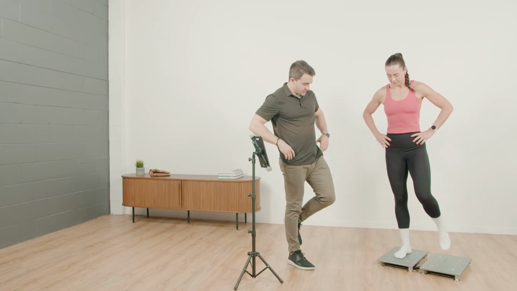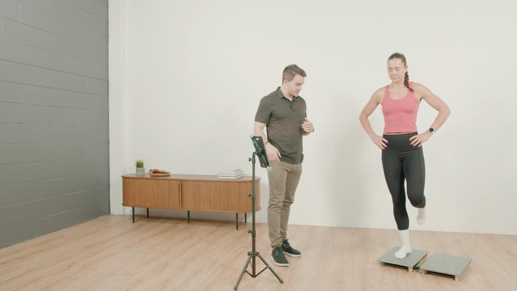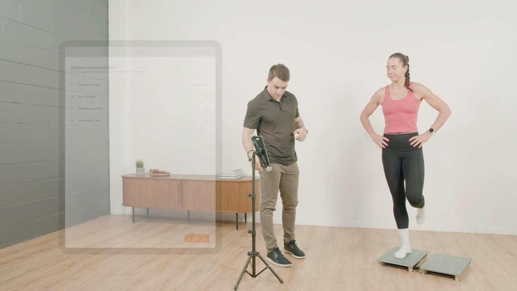hands on the hips. And then from here, what I want you to do is move as far forward as you can, far back, and then side to side. Good. And just stand up nice and tall. I'll begin the test in 2 seconds. What we're going to do is give Sammy a little bit more time because it will take a little bit of time to get through those 4 positions. So you'll have 15 seconds. Ready? Good. And go for it.